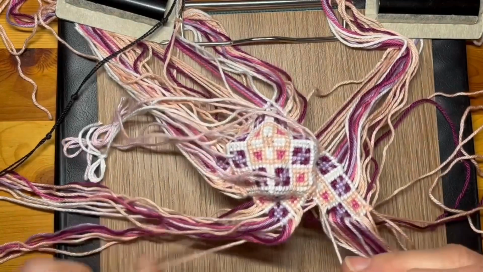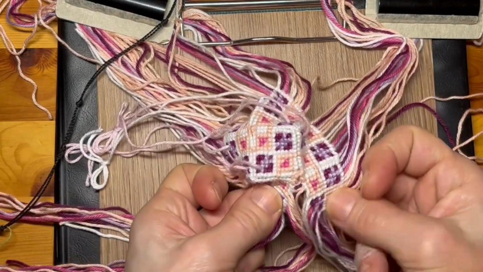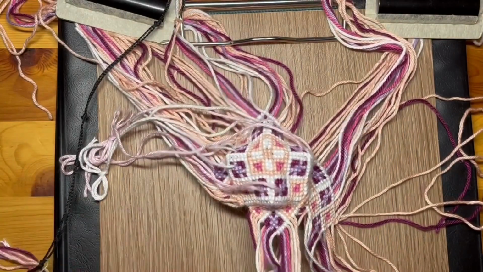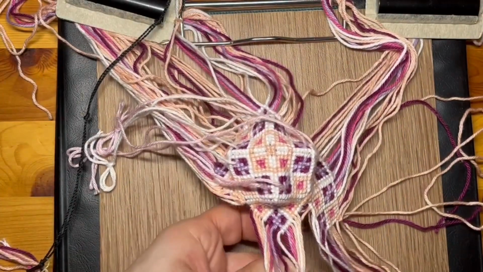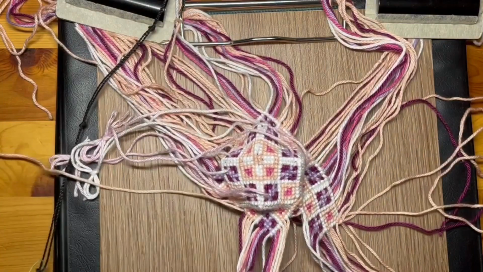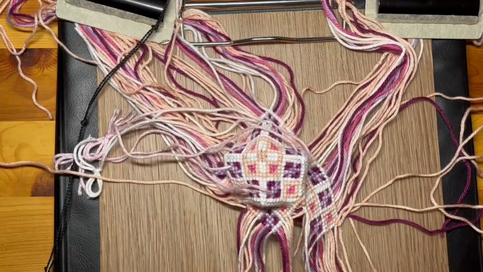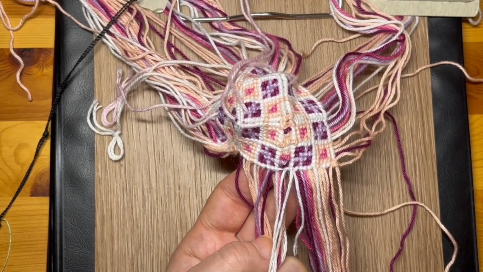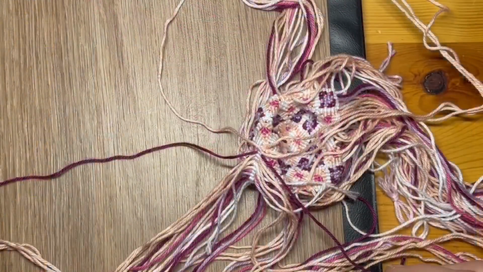So that's a little bit of the join. If you want to see more of that, you can go to my previous videos for the cube and also for the ornament. This is how it looks before pulling tight. This is the inside.